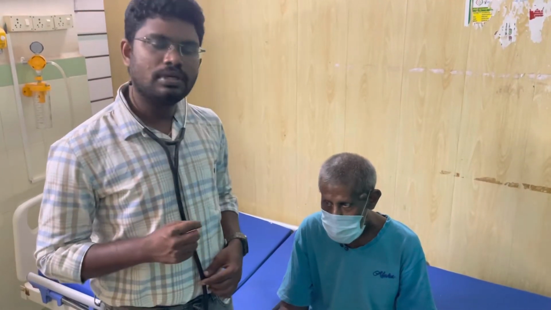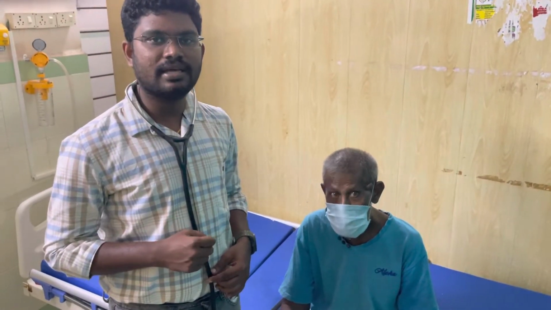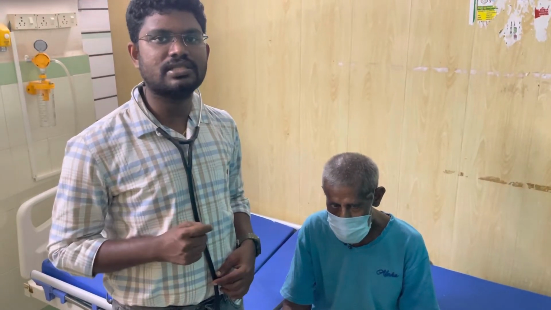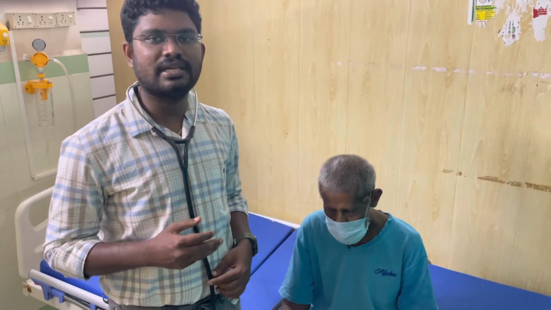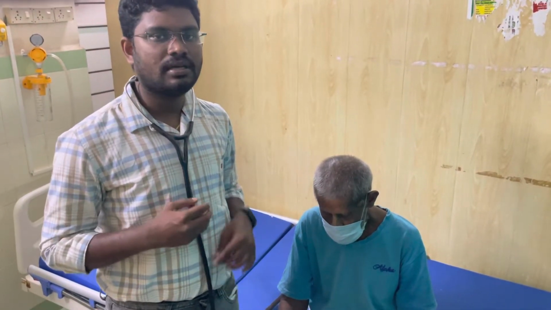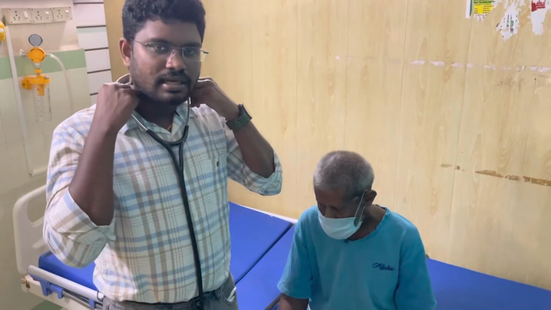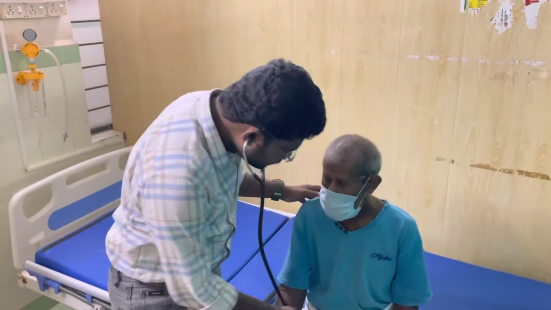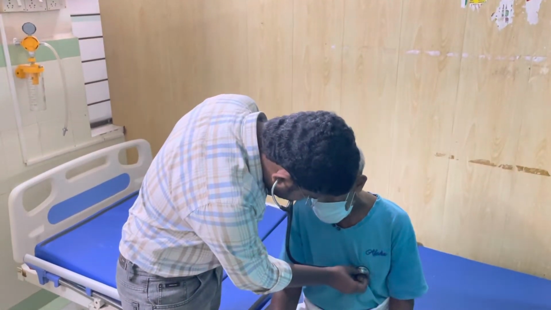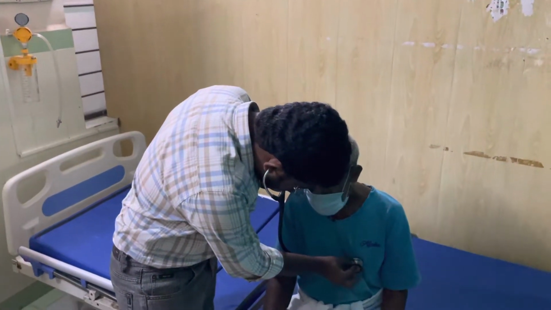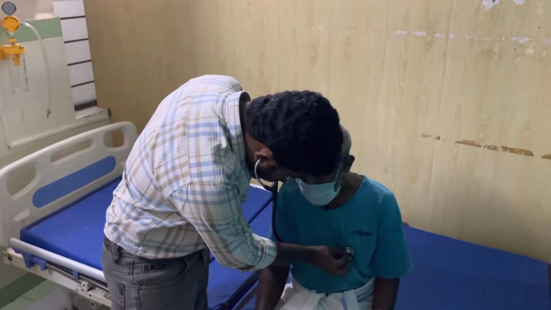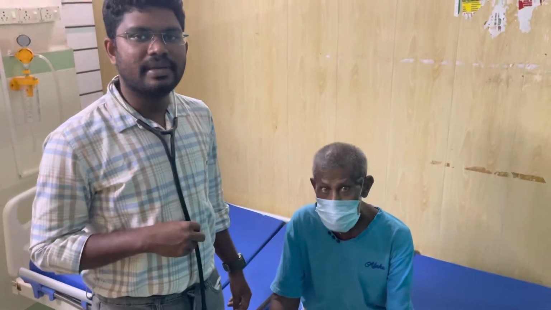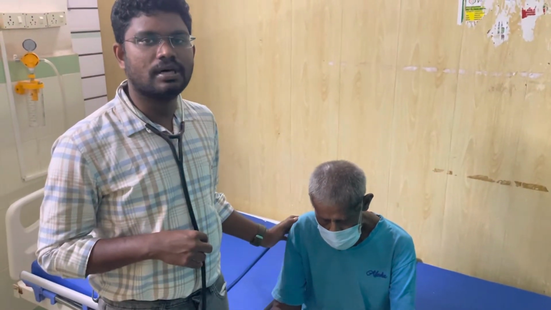Then we proceed to hear the murmur at the apex of the heart, because the aortic stenotic murmur, which is an ejection systolic murmur, is conducted to the apex of the heart. Now we try to listen to the murmur which is conducted to the apex. So we hear the murmur at the apex of the heart, which is the high-pitched component.